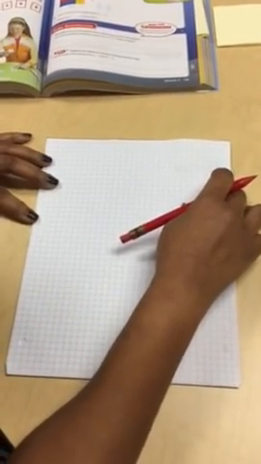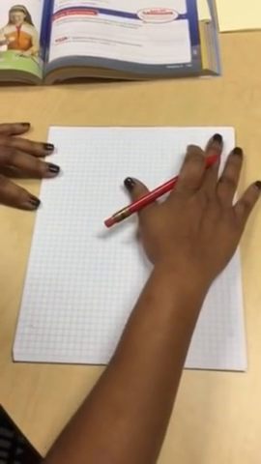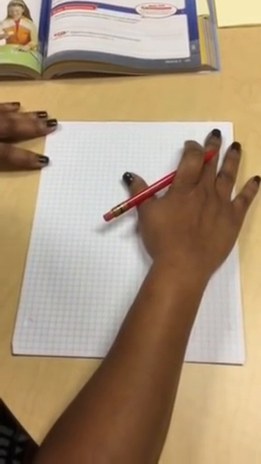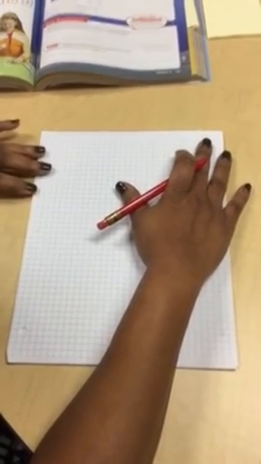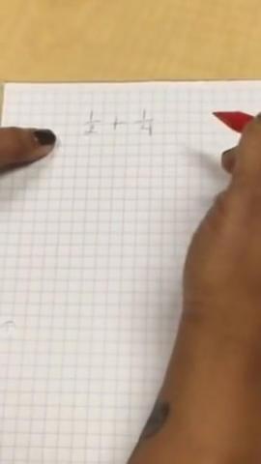So friends, today we're going to talk about using the strip model to add fractions with unlike denominators. So let's try 1/2 plus 1/4. First, I see that the denominators are not equal, so I can't add it.